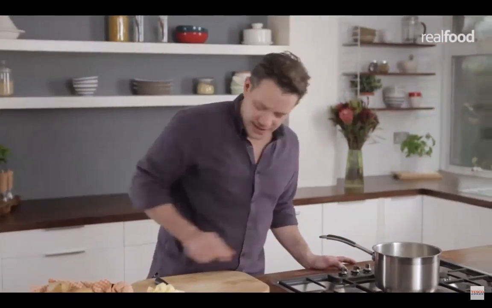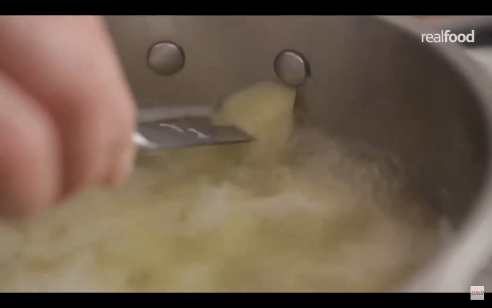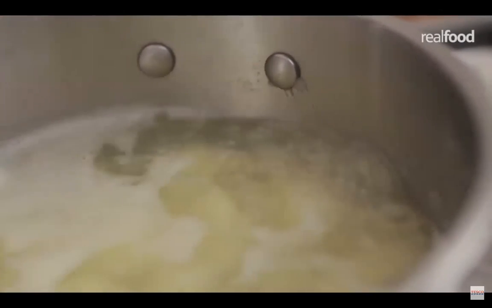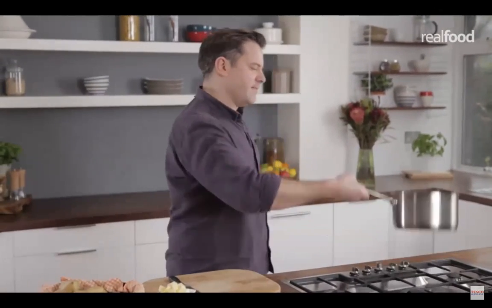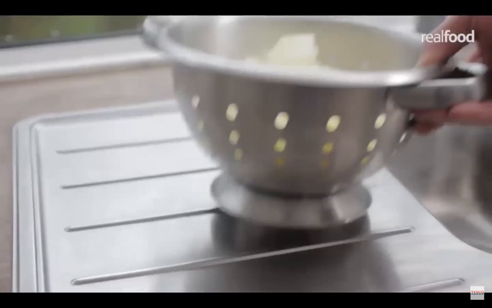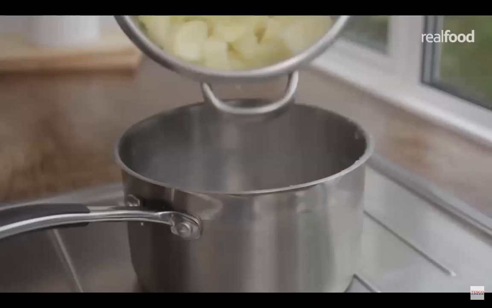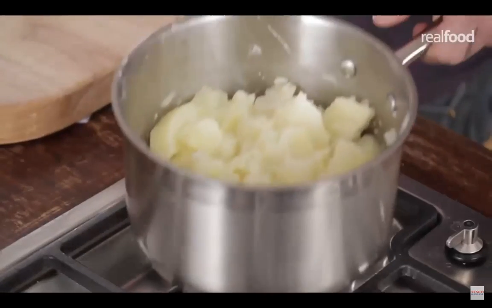Okay, so I think the potatoes are nearly ready, and a good way to check is just to put a knife into one of them, and it runs through nice and smoothly with no resistance, just breaks up, they're done. So these are ready, and they're ready to drain. Pour them into a colander and allow them to steam for a moment or two to remove any excess moisture. And then return the potatoes back to the pan. So these potatoes are now ready to mash.